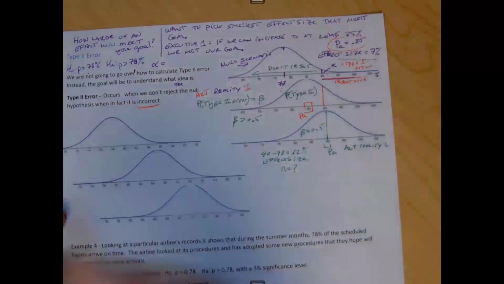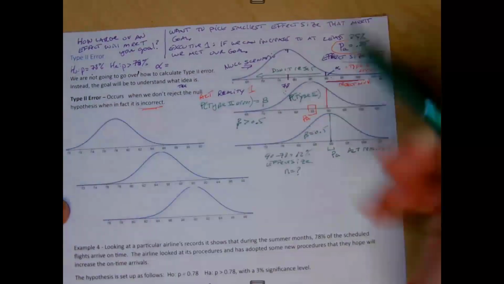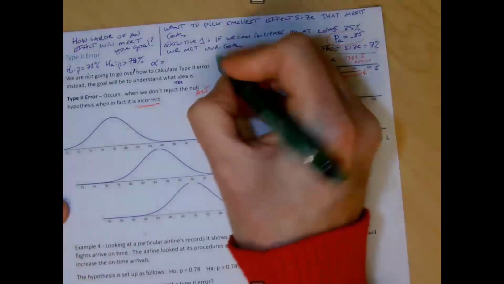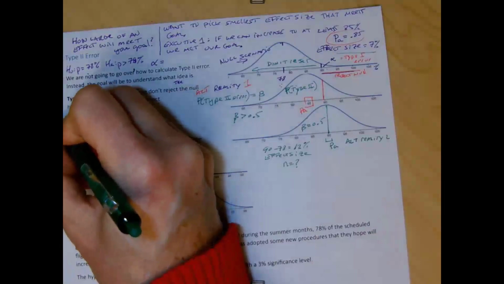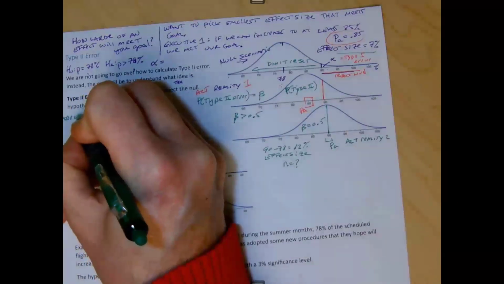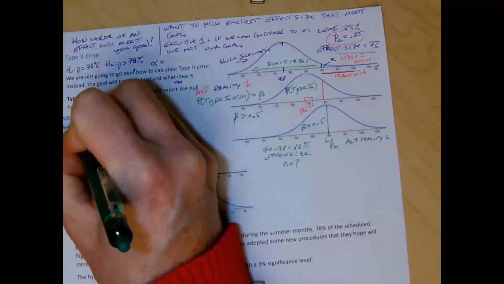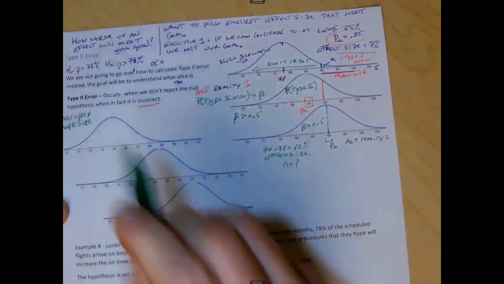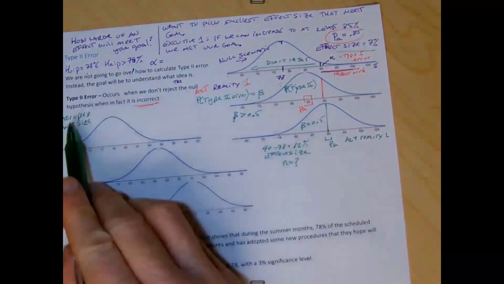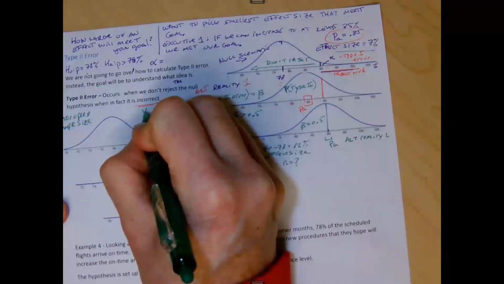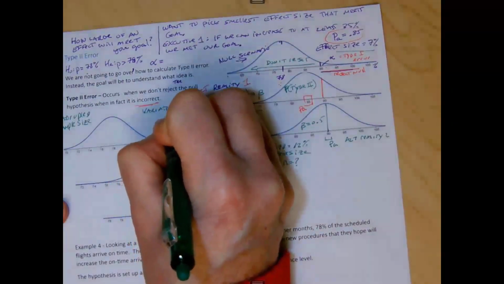Okay, I'll do it one more time. What I've done is I've quadrupled the sample size. Whatever n was here, n was some value, I've quadrupled it. Same scenario, but I decided I'm going to quadruple it. So what happens when you quadruple the sample size? Variation is divided in half.